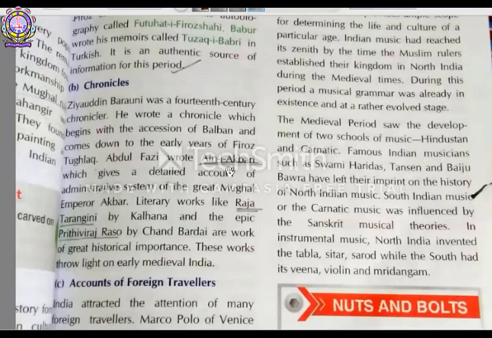Abdul Faizi wrote Ain-Akbari, which gives a detailed account of the administrative system of the great Mughal Emperor Akbar. Who wrote Ain-Akbari? If I ask you who wrote Ain-Akbari, then you will have to give the answer.